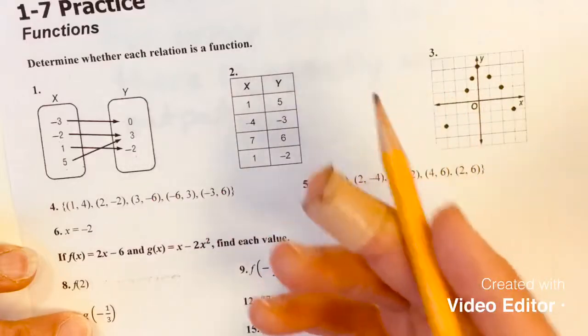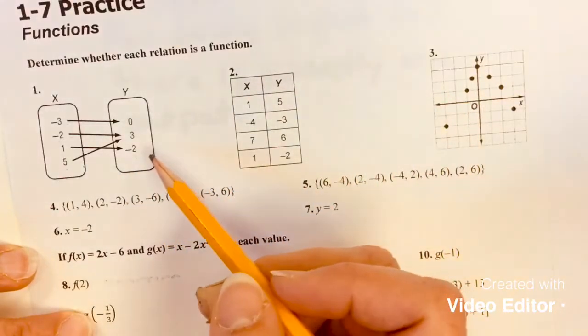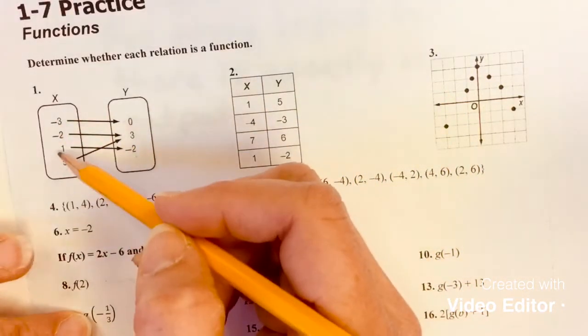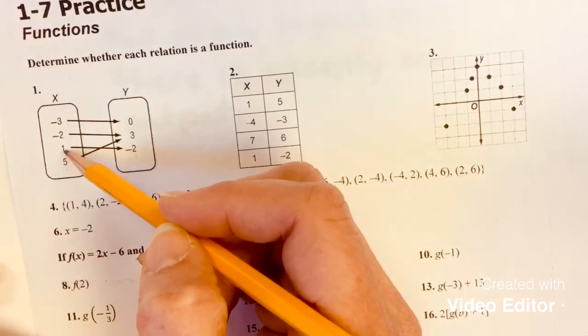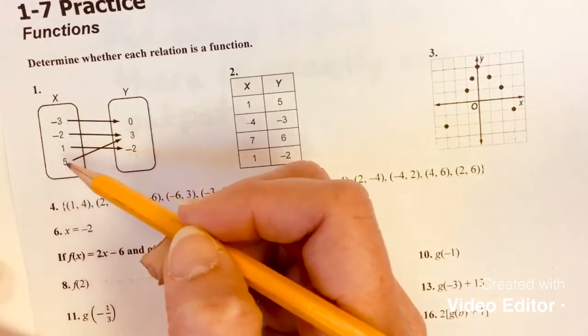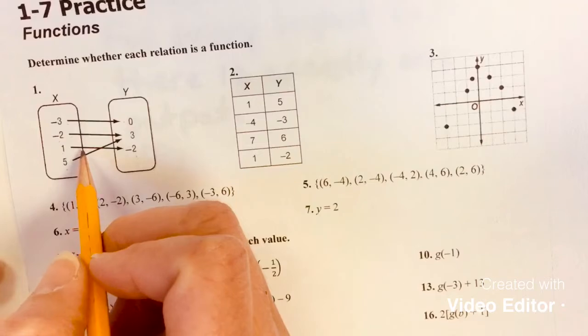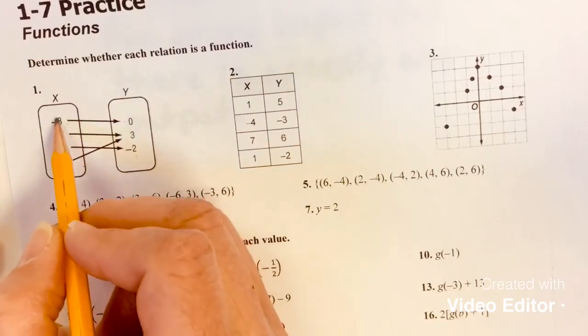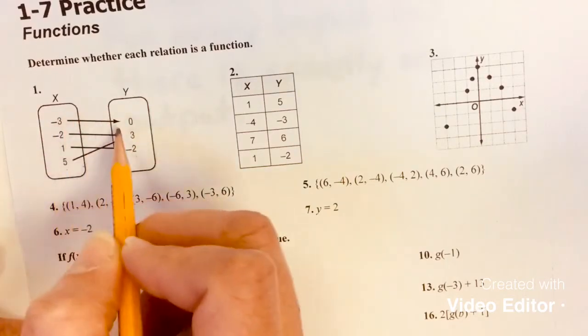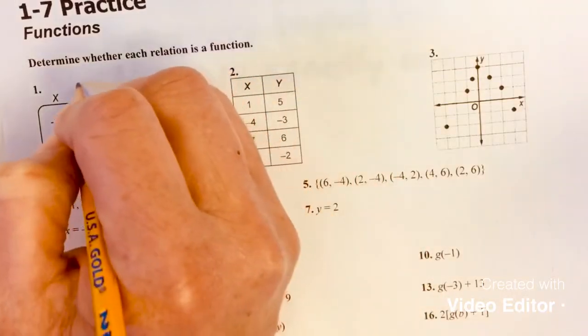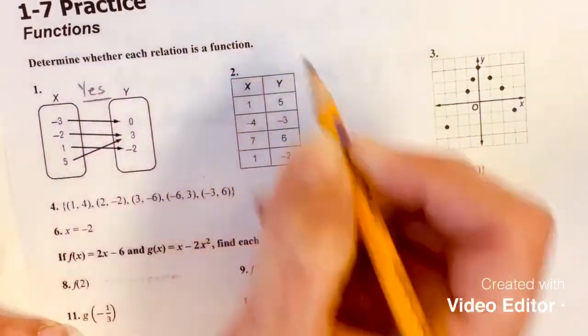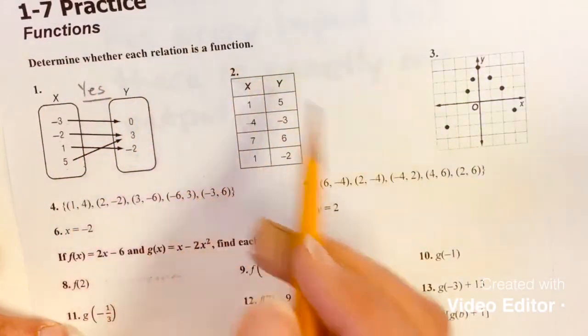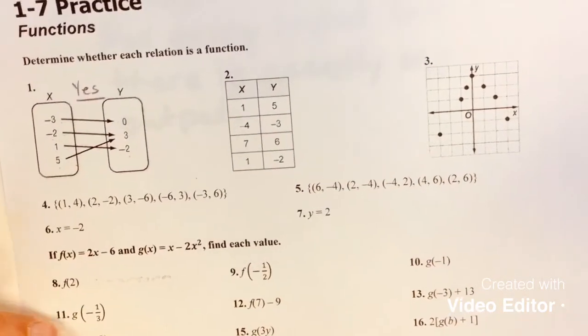I don't know if it was coincidence in the numbers, but that isn't necessary until you list them in your domain and range. Okay, so you have this as a function. So this would be a yes. It says determine whether each relation is a function. So that would be a yes.